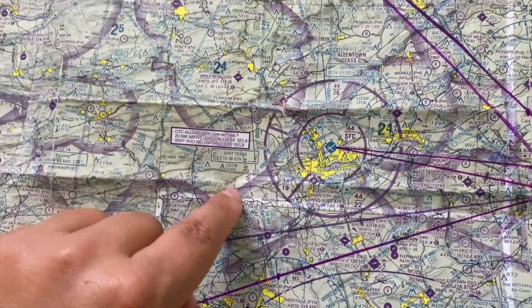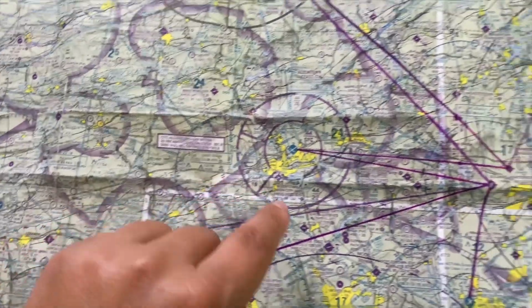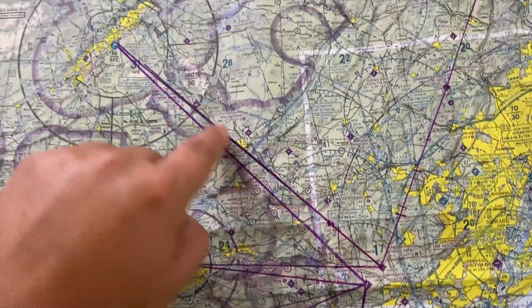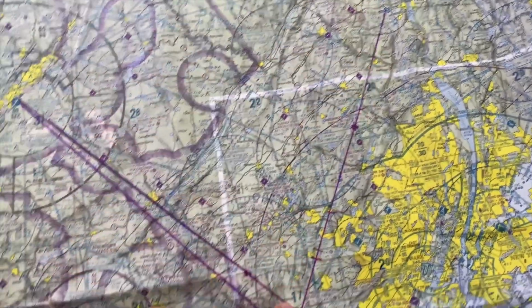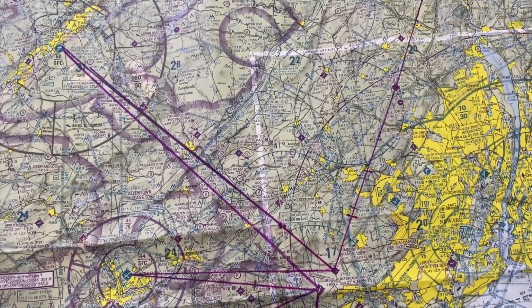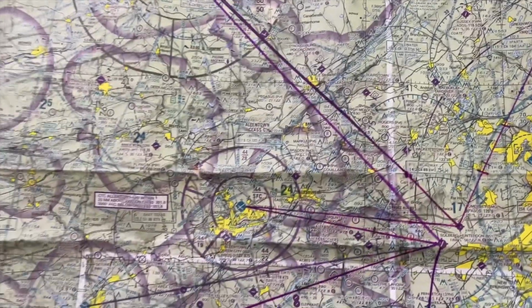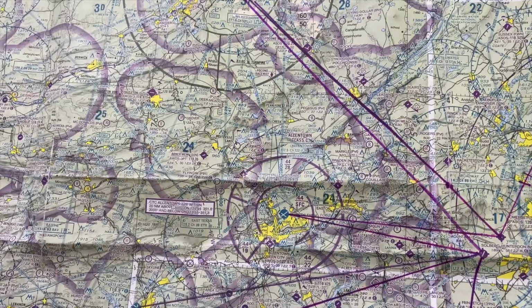It really doesn't matter much if you're going very close distances, but if you're going a far distance like this or like this, you need to make sure that you do your calculations correctly so you can head in the right direction. I'm going to cover how to complete a flight plan in a different video.